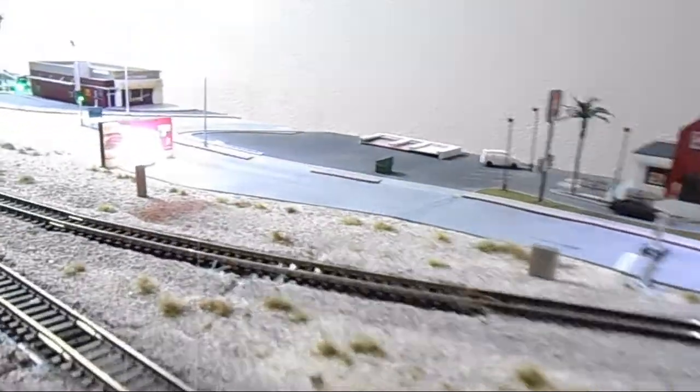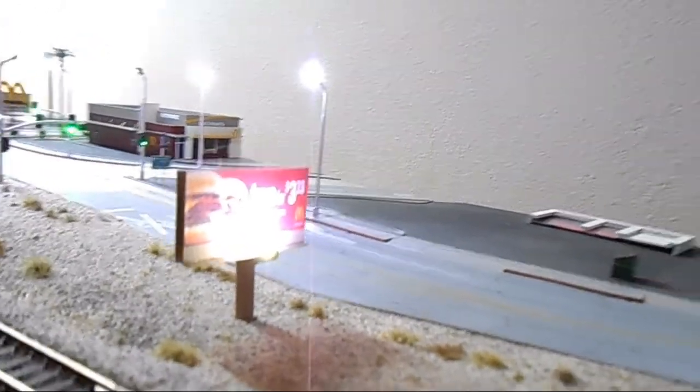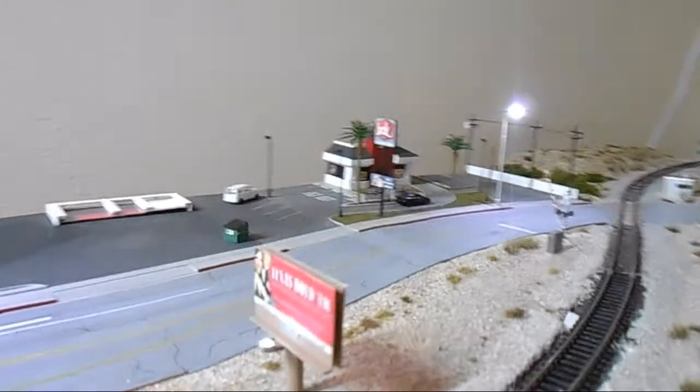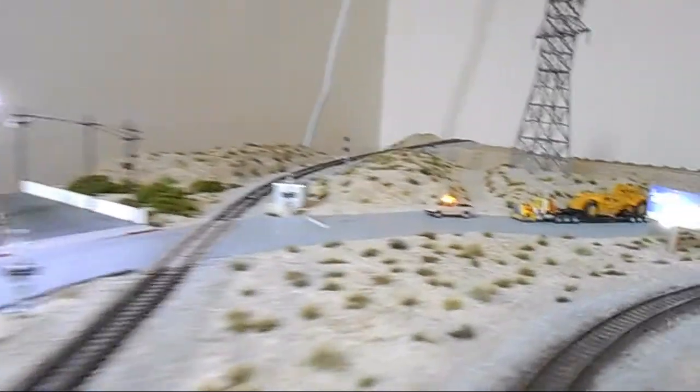Here's the McDonald's we just completed. They both look really good.